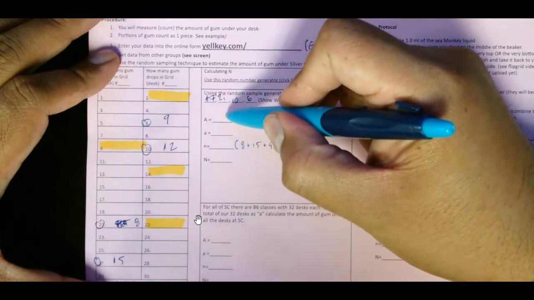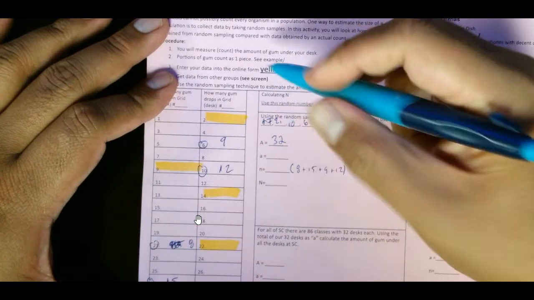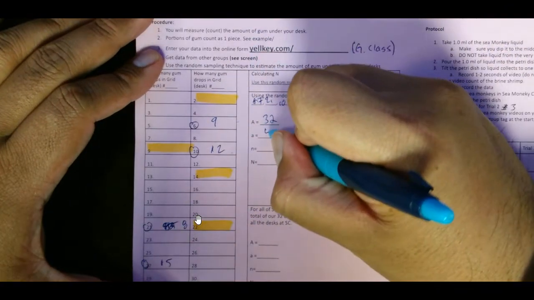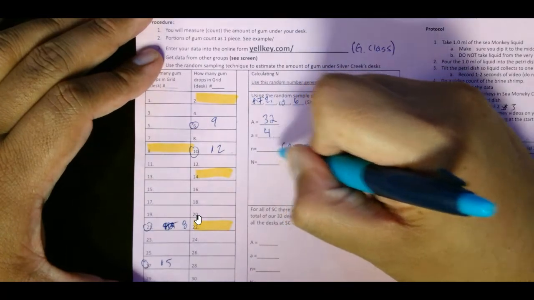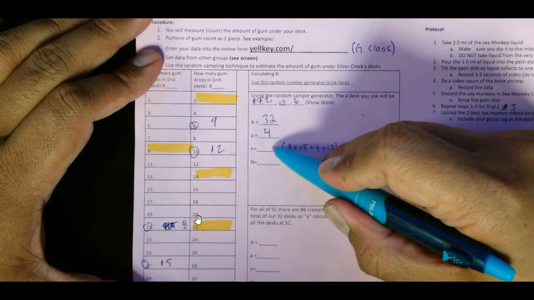So what is my big A? In this case, we have data for 32 desks. How many do we sample? 1, 2, 3, 4. So out of the 32, we sampled 4 desks. Now, how many pieces of gum are underneath those 4 desks? Well, you take these and you total it.